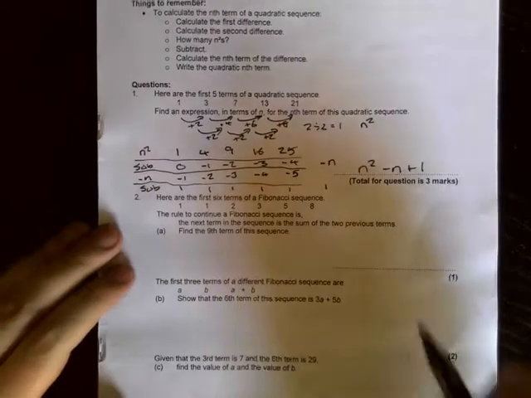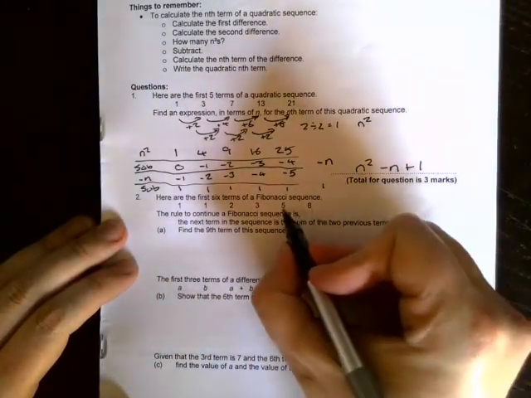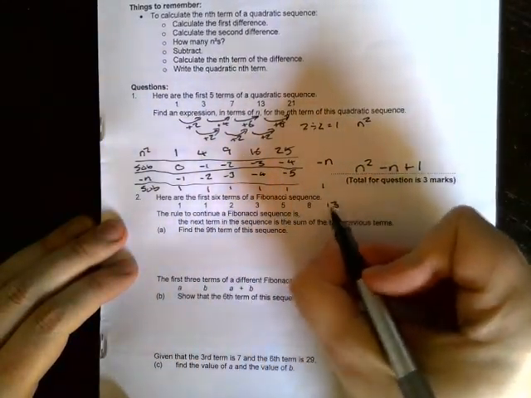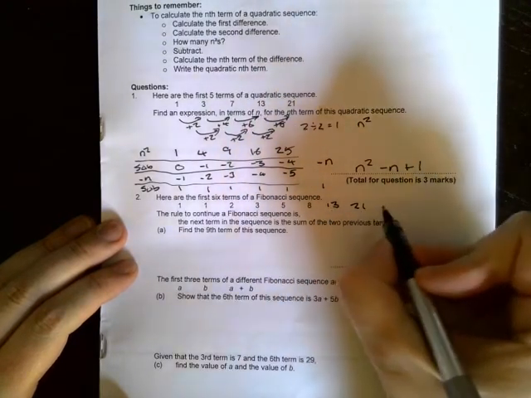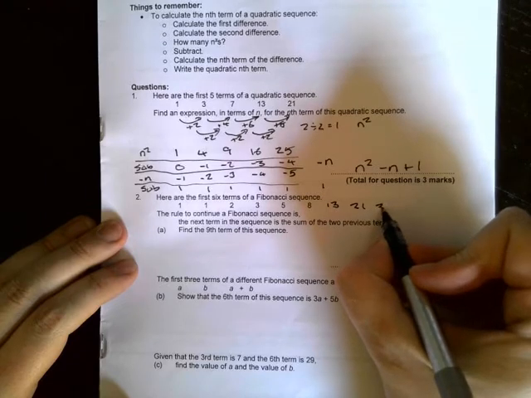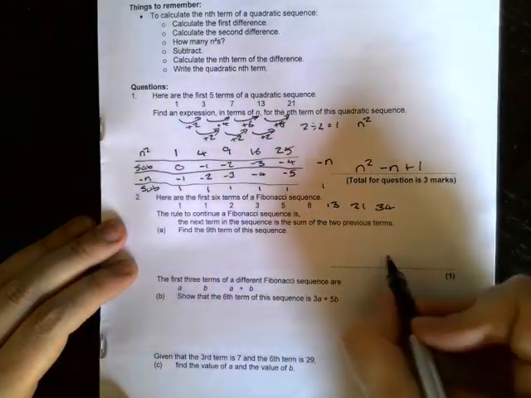Okay, here are the first 6 terms of a Fibonacci sequence. The rule to continue the Fibonacci sequence is the next term in the sequence is the sum of the 2 previous terms. Find the 9th term. So we've got 1, 2, 3, 4, 5, 6 so far. So the 7th one is going to be 5 plus 8, 13, then 8 plus 13, 21, and then 13 plus 21 is 34. 1, 2, 3, 4, 5, 6, 7, 8, 9, 34.